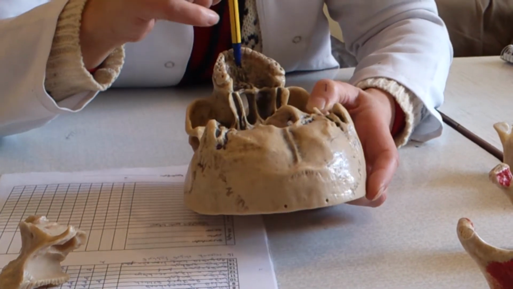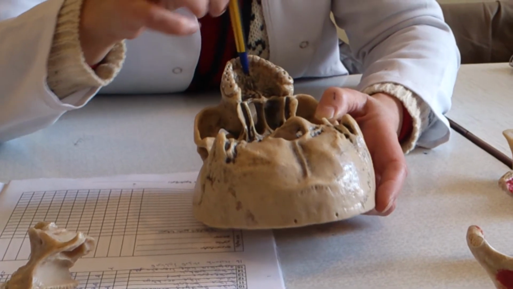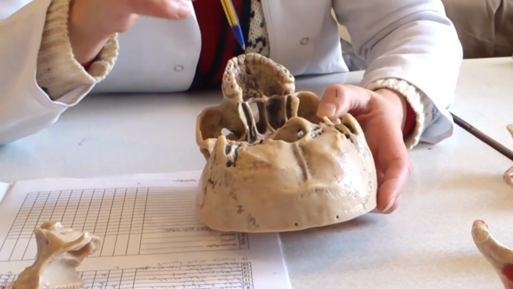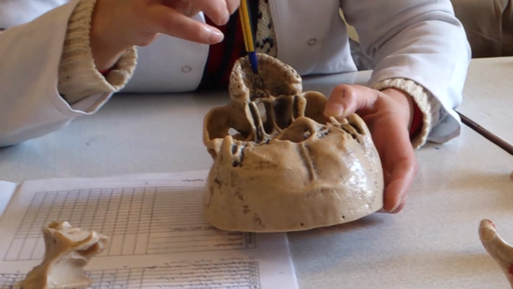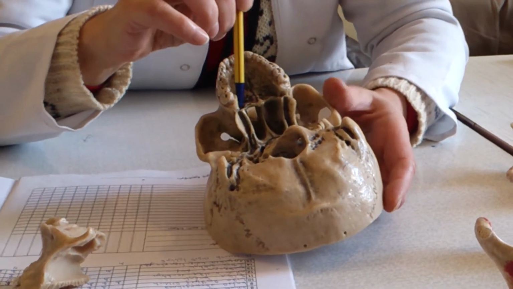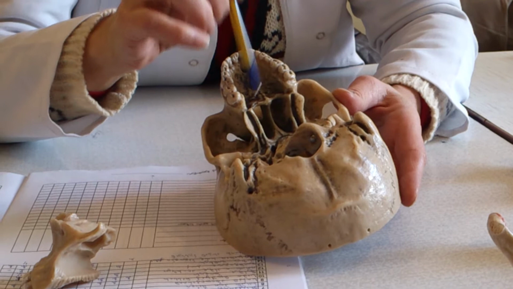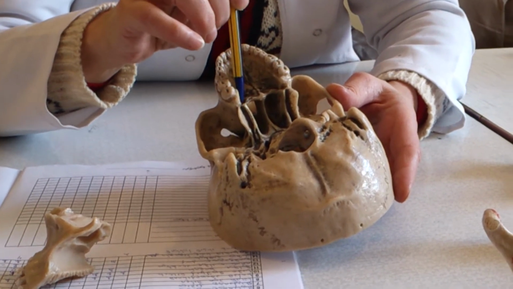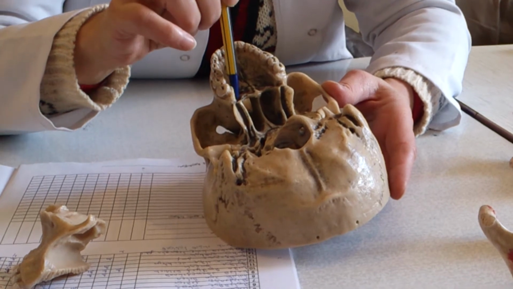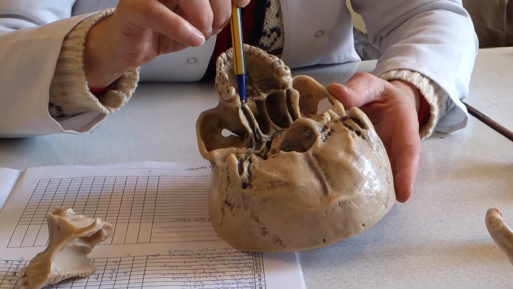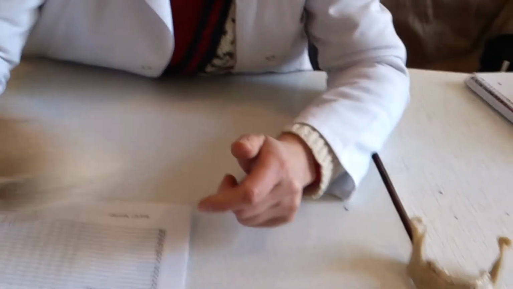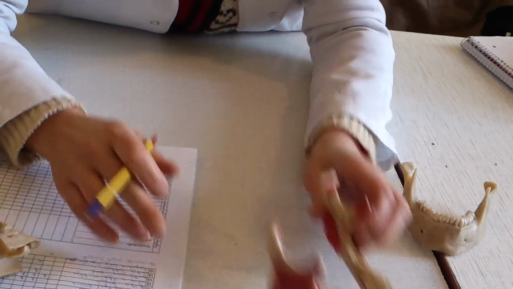In the middle of the anterior side of the hard palate is the incisive canal. Posteriorly, the hard palate has two foramens on both sides: the greater palatine foramen and the lesser palatine foramen. That finishes the maxilla. Next bone, the mandible.